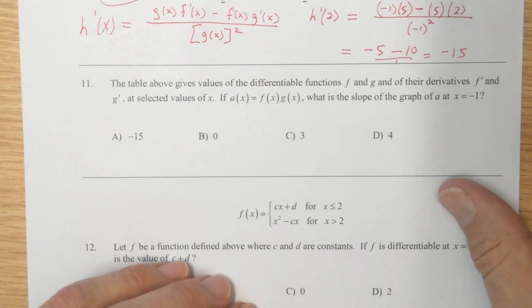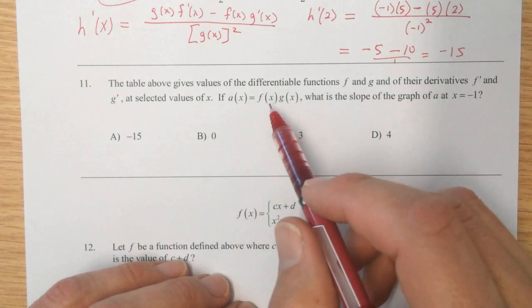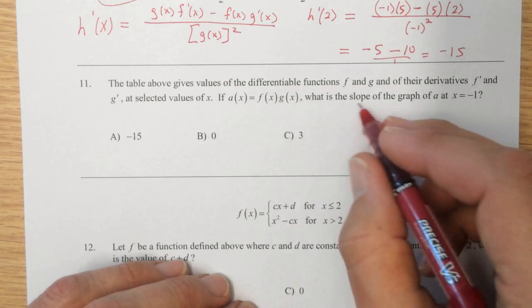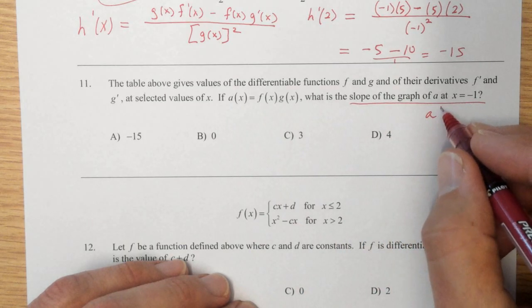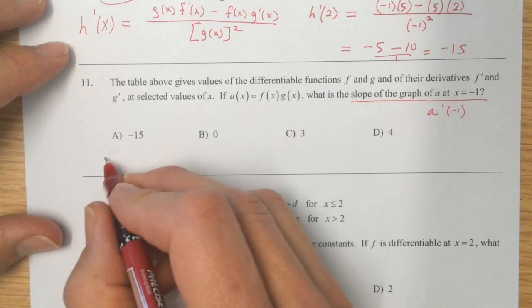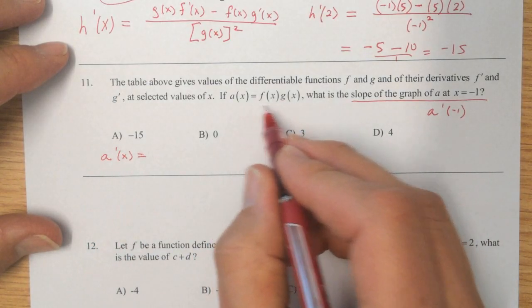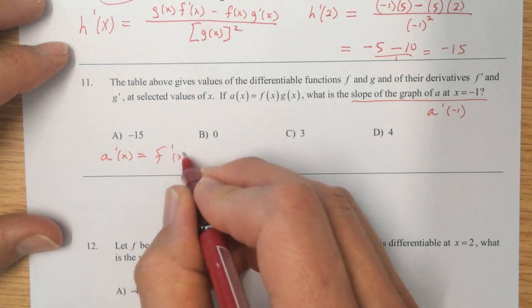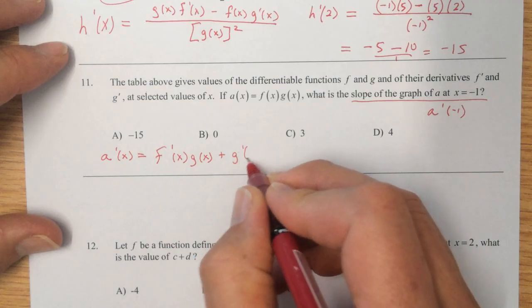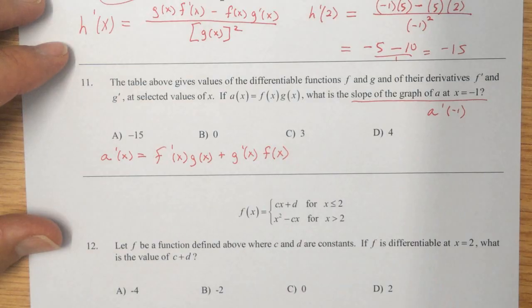Number 11. Same idea, same setup. This time we have a of x equal to f times g, and we want the slope of the graph of a at x equals -1. So this is asking for a prime of -1. So again, we have to find the derivative of a. This will be a product rule. Derive the first, keep the second, plus derive the second, keep the first, in some order.